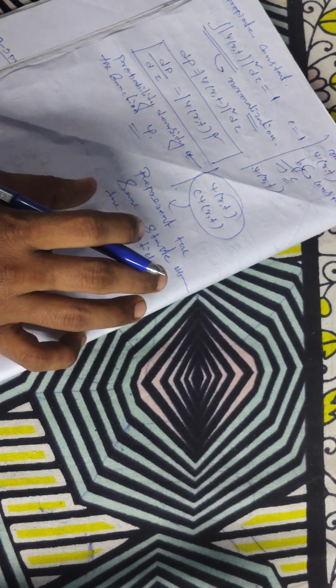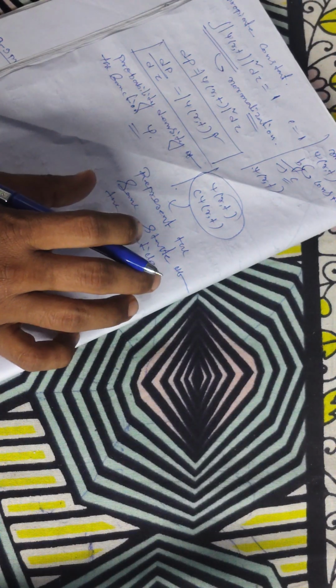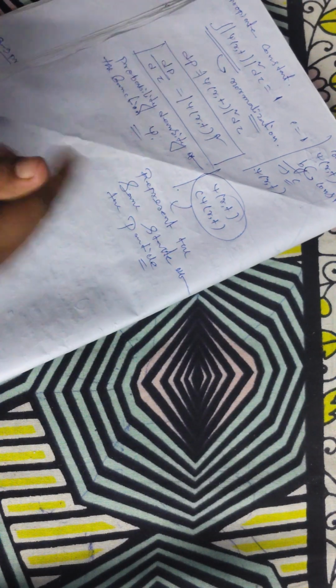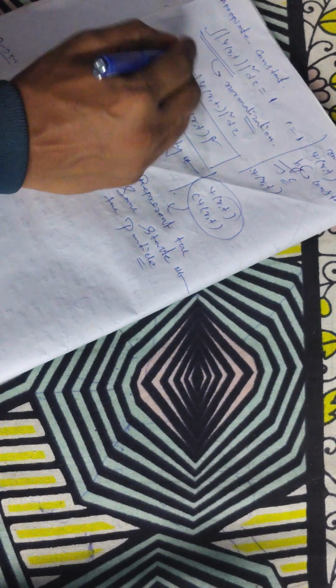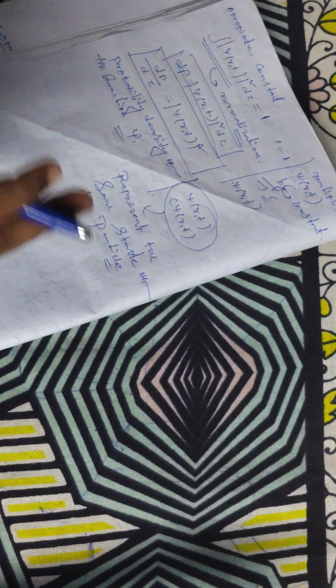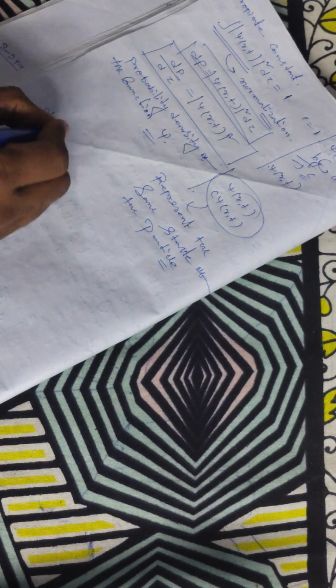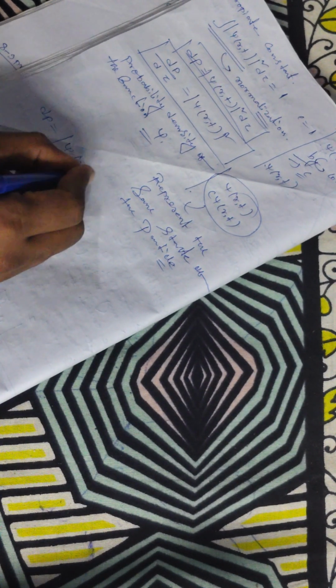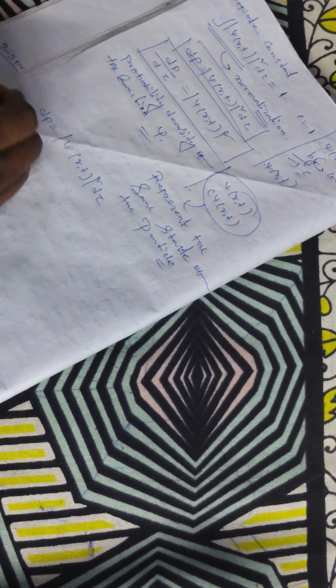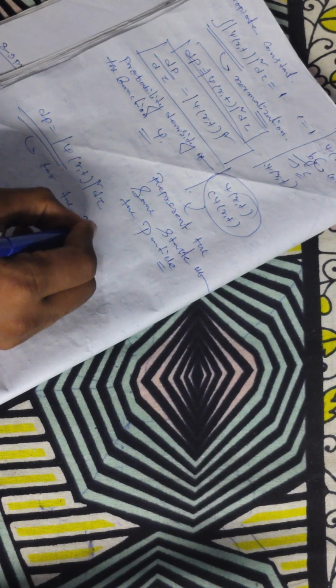Okay, and here you can use this equation for the probability. So dp is equal to modulus of psi of r comma t squared d tau. This equation you can use for the probability.